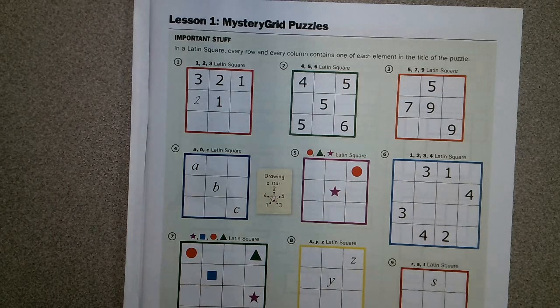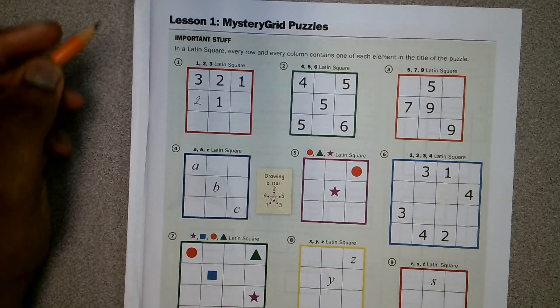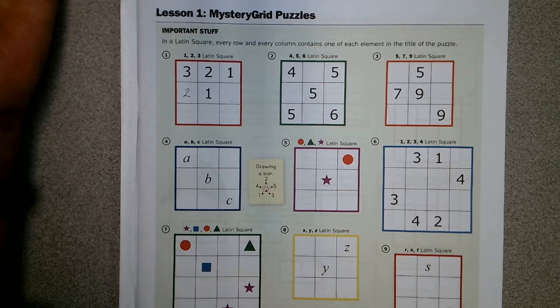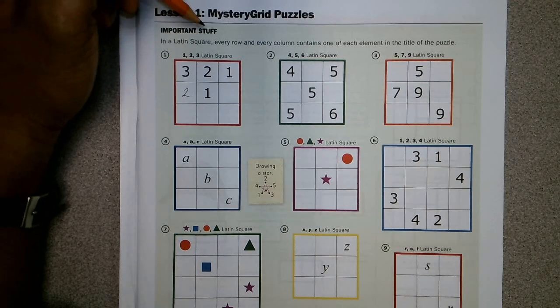All right, so lesson 1, mystery grid puzzles. So first, before we learn math, let's just have fun. Let's kick it. Important stuff.